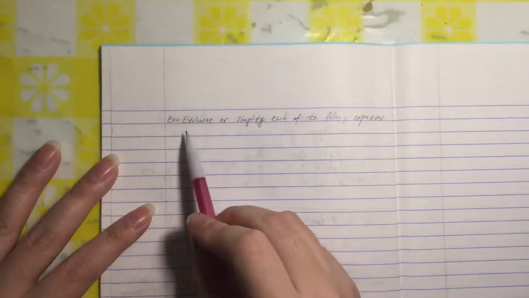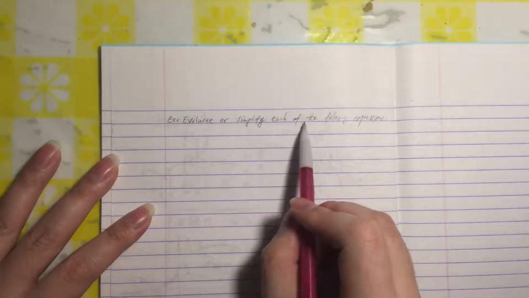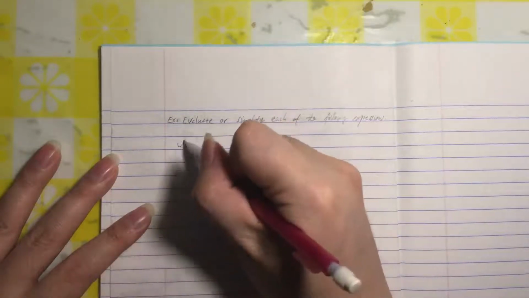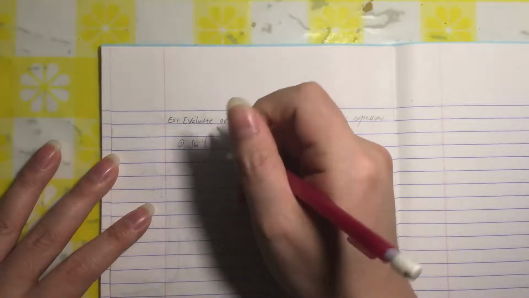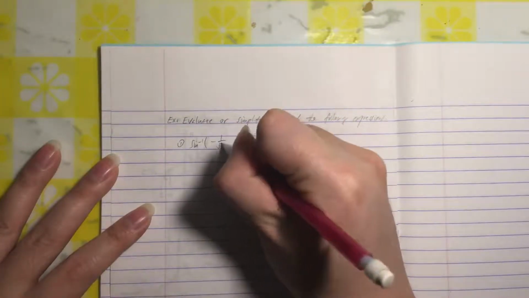Next, let's look at some examples. Evaluate or simplify each of the following expressions. First example, inverse sine of negative 1 over radical 2.